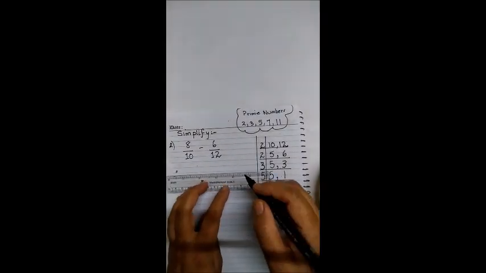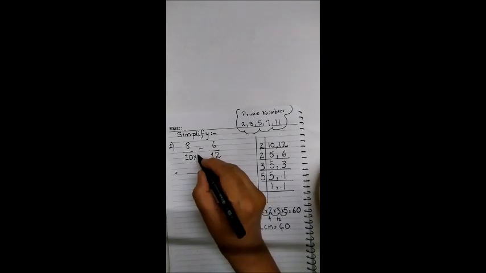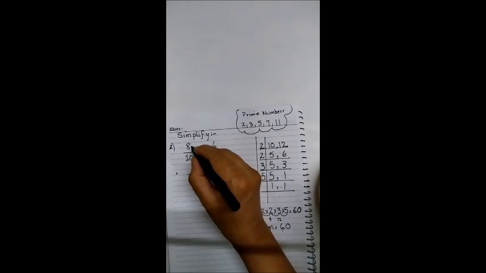So what will I do when I have got my LCM? I will draw a line here, and my LCM is 60, so I will put my LCM here. Now I need to think of the denominators. First, I will think of the 10 times table, and I will find out 60 in this 10 times table. Yes, I do have 60 in the 10 times table. 10 sixes are 60. So when I write 6 here, the 6 goes up there.